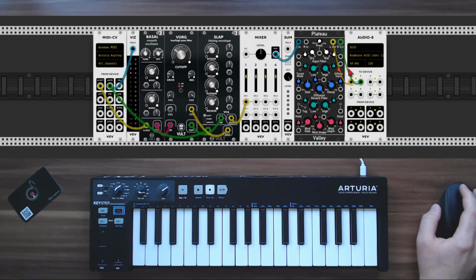Because I'm sending a polyphonic signal into a monophonic module. And what we have here that we can use, we have the sum module. This is the second core module we will look at today, the second polyphonic core module. And this will sum the polyphonic signals together into one mono channel.